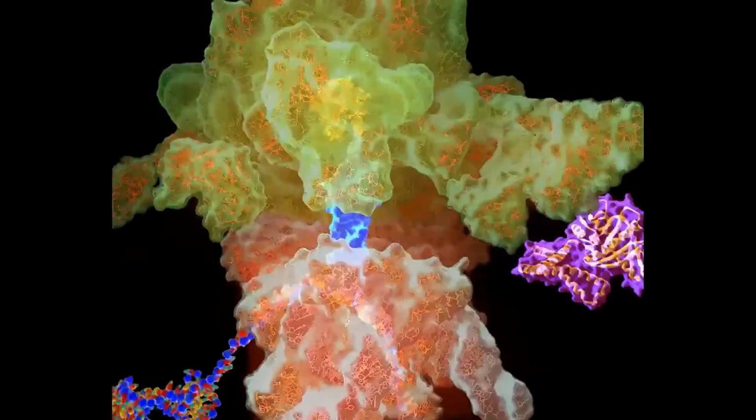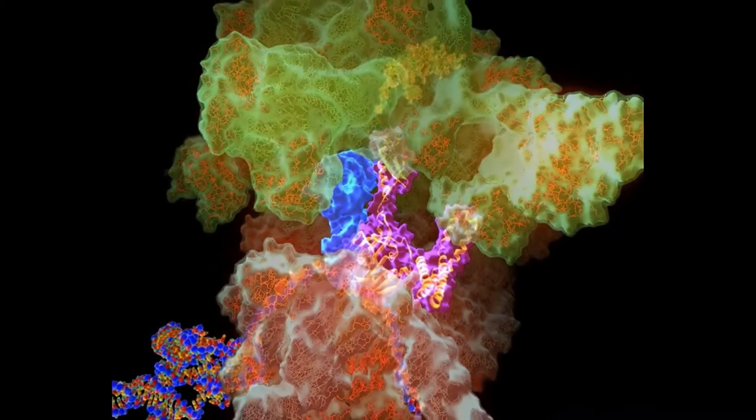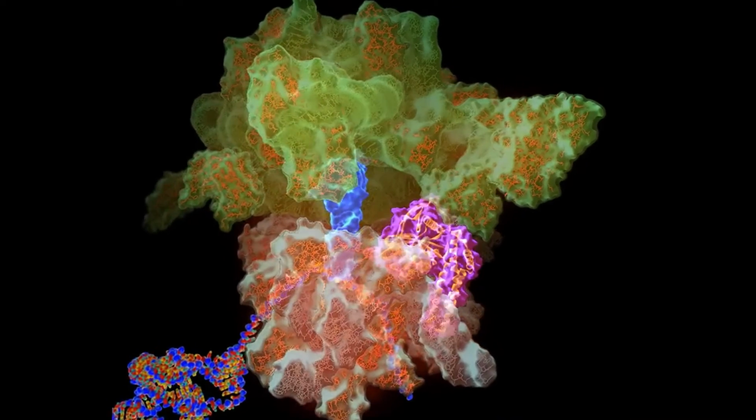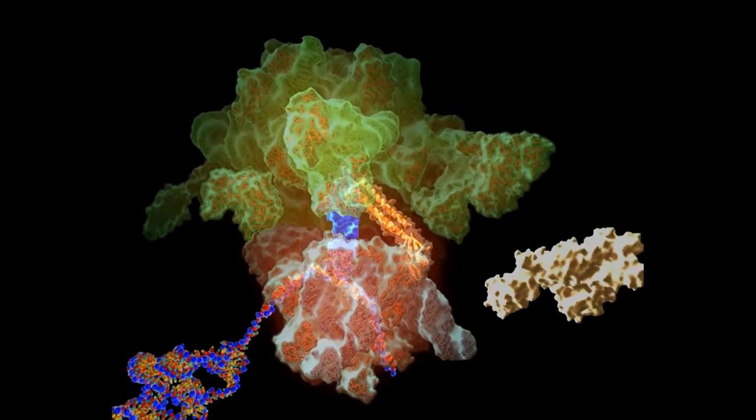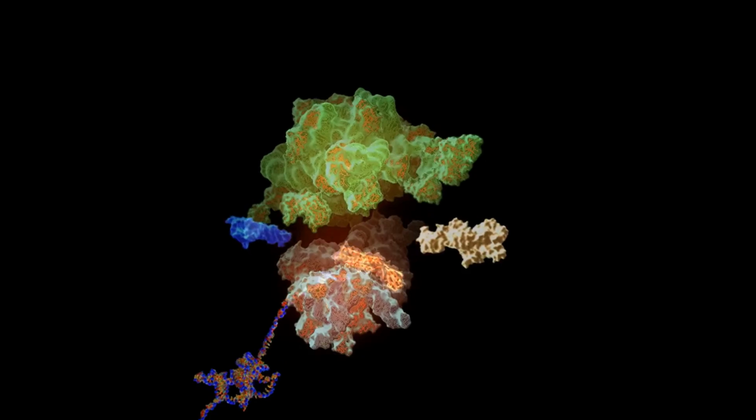The last step of translation is called termination. At the end of the mRNA, the ribosome reads a stop codon, triggering release factors that halt protein formation and cause the subunits to dissociate. The subunits are either reused to form another ribosome or are broken down.